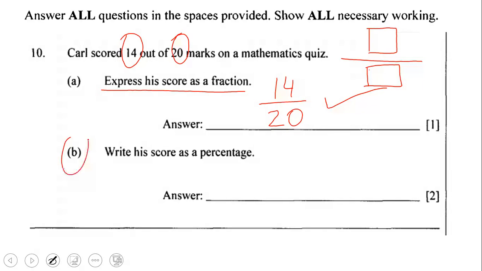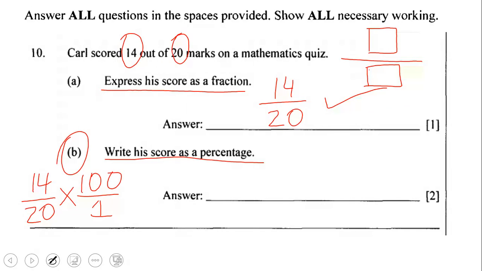Now let's turn our attention to B. B says write his score as a percentage. In order to do this, we are going to take 14 over 20 and multiply it by 100 over 1, and then we are going to simplify. Let's do that on this blank slide.